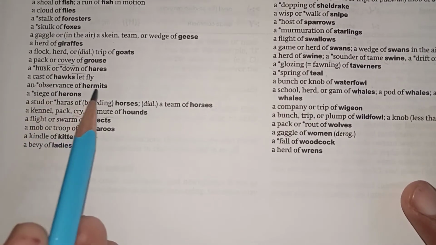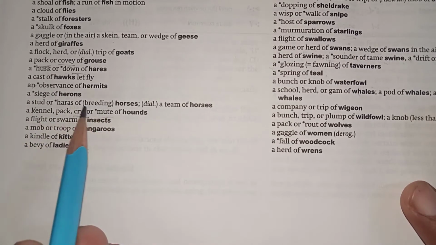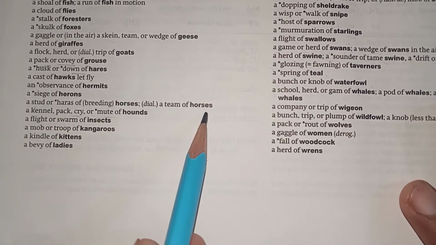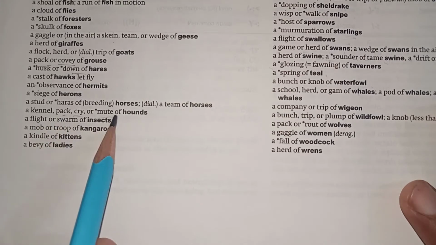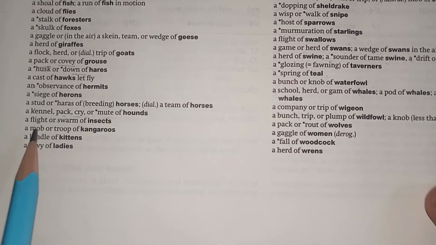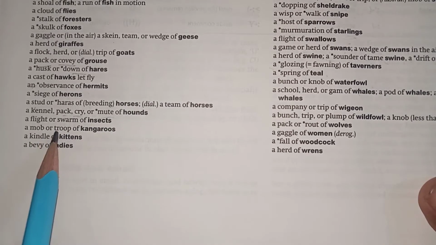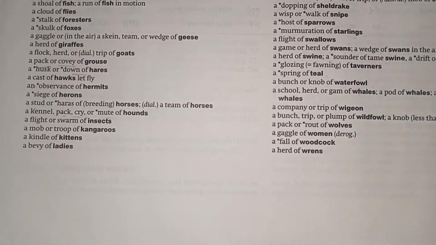An observance of hermits, a siege of herons, a stud of horses, a harras of horses, a team of horses, a kennel of hounds, a pack of hounds, a cry of hounds, a mute of hounds, a flight of insects, a swarm of insects, a mob of kangaroos, a troop of kangaroos, a kindle of kittens, a bevy of ladies.